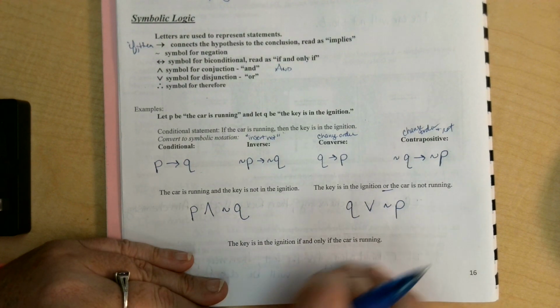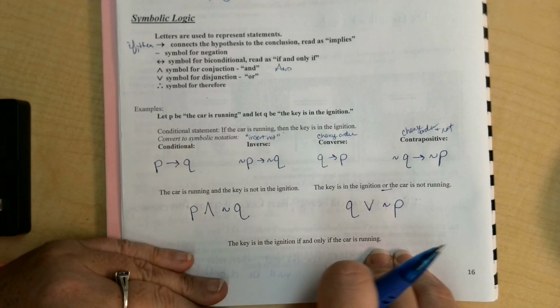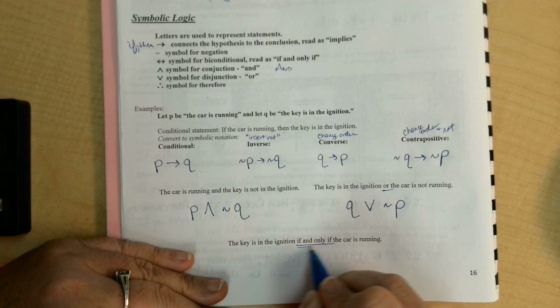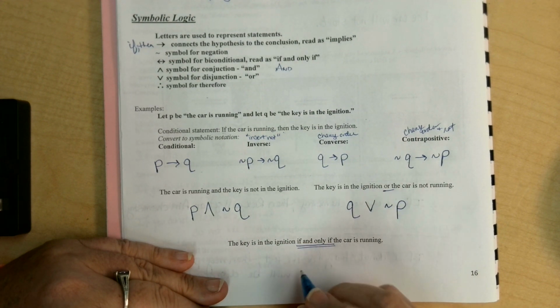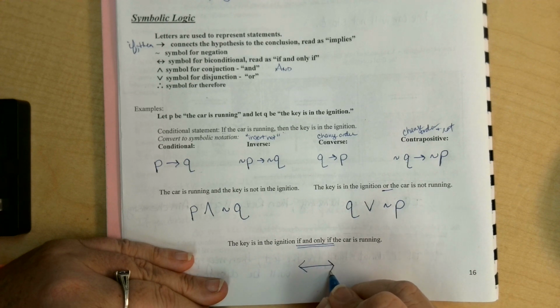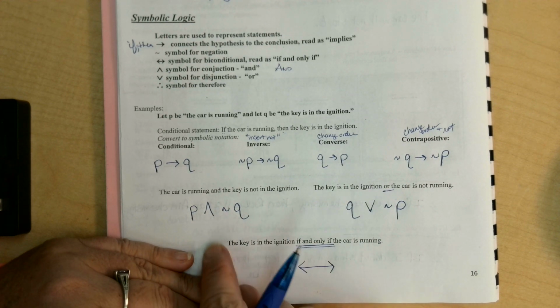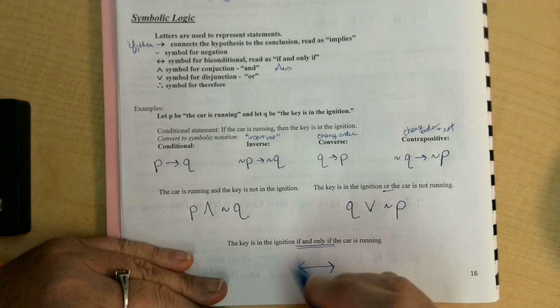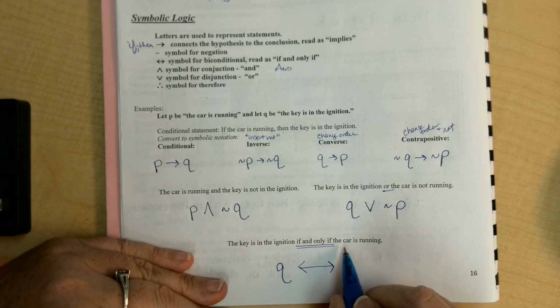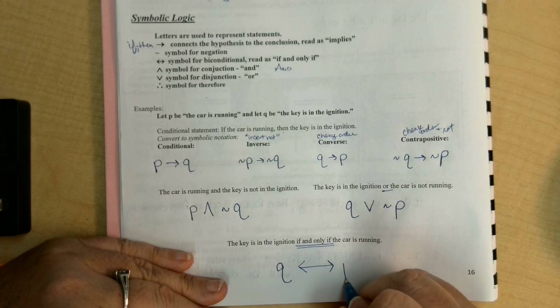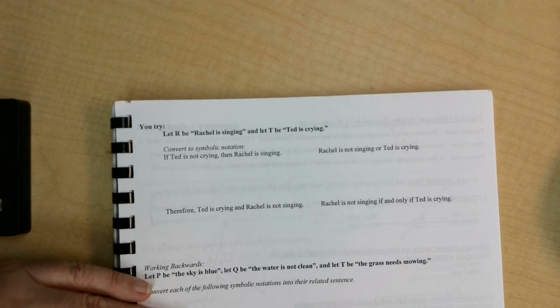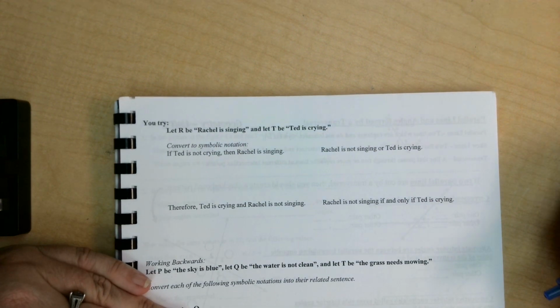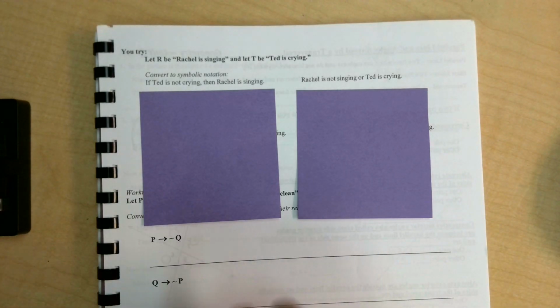And now let's take this sentence. The key is in the ignition if and only if the car is running. I see that if and only if, so that tells me I'm talking about a biconditional. That means I'm going to have a double-ended arrow. The part on the left-hand side is the key is in the ignition, so that's Q. And the part on the right, the car is running, that is P. So, you try. Take a moment, try these four, pause, and then check yourself.